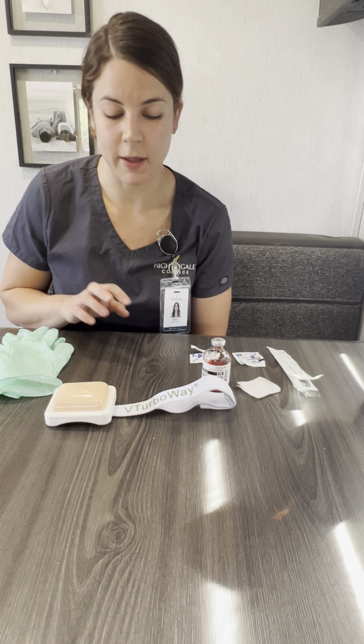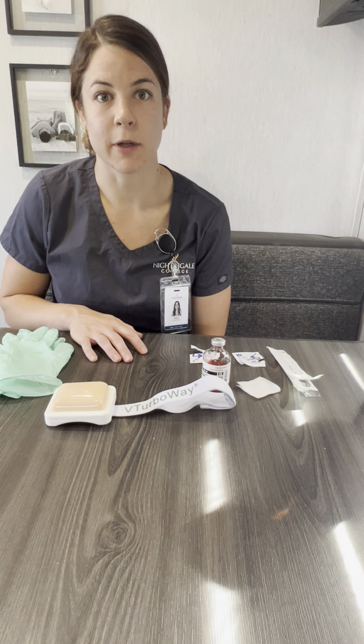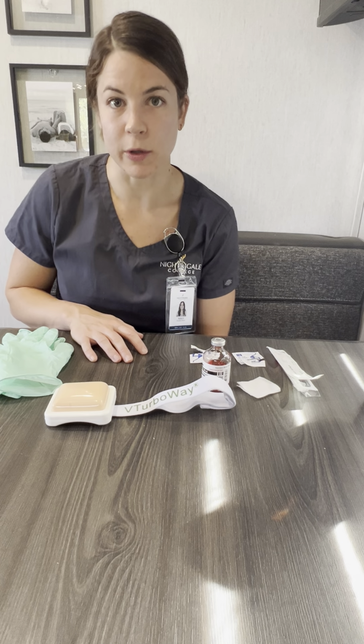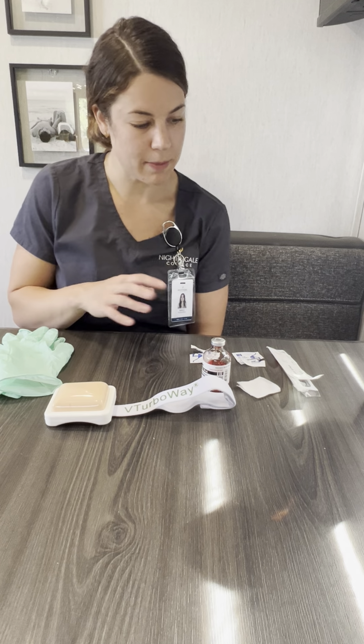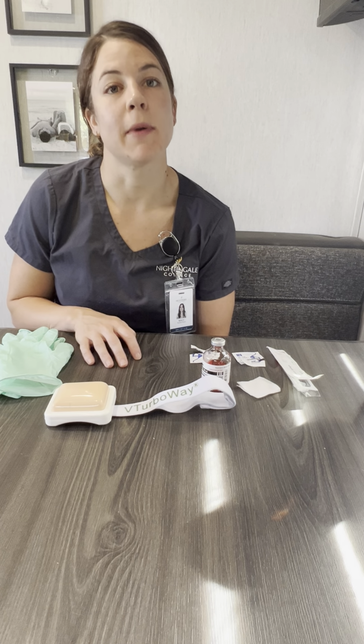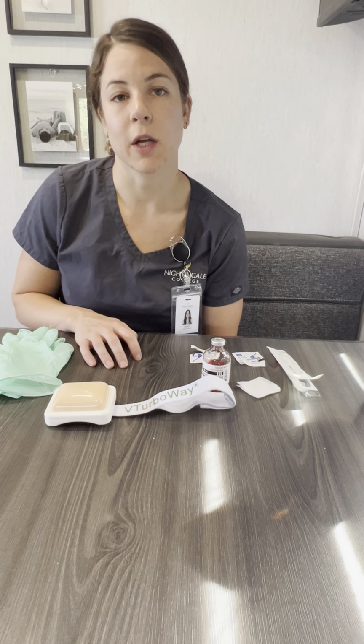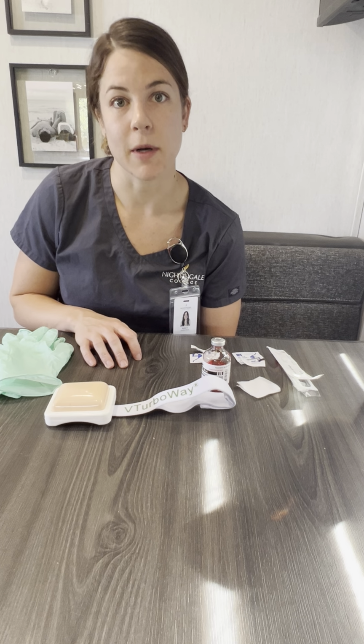I'm going to be performing the skill of administering a tuberculosis skin test and intradermal injection. I have all my supplies gathered. First thing you want to do whenever we are administering medication, we want to verify the orders and we want to check the 6 rights of administering medication.